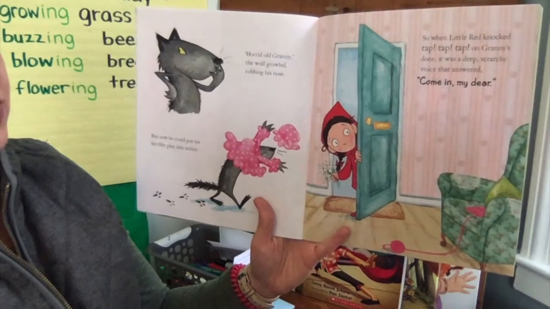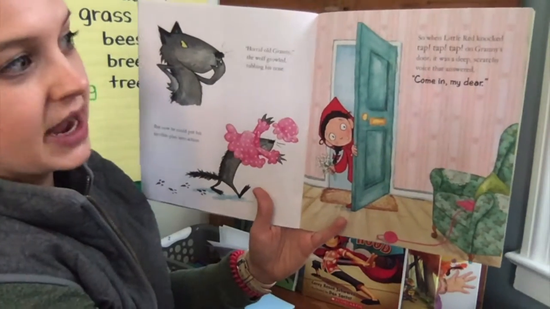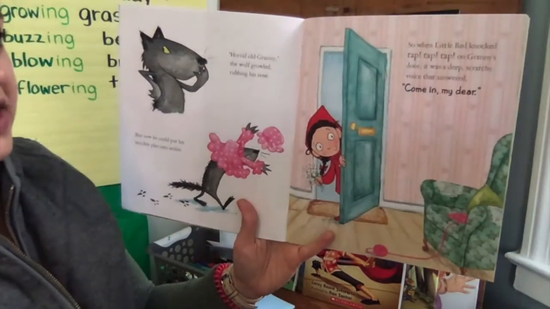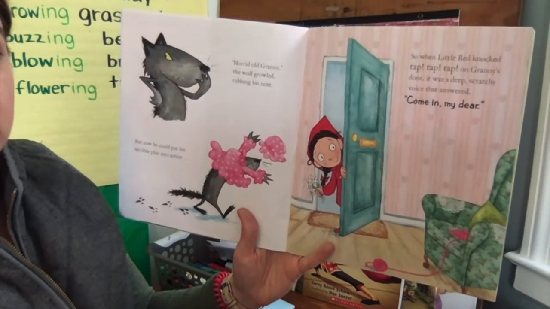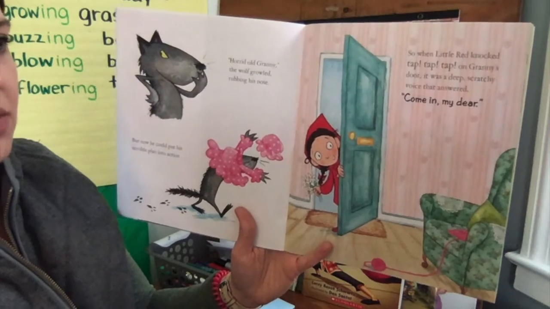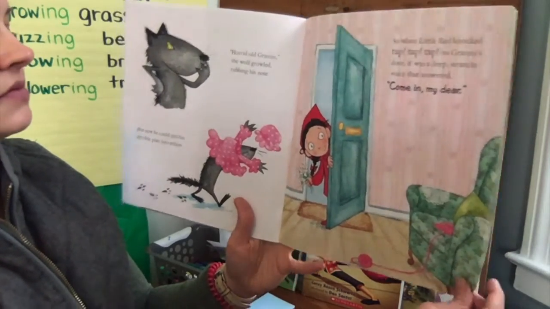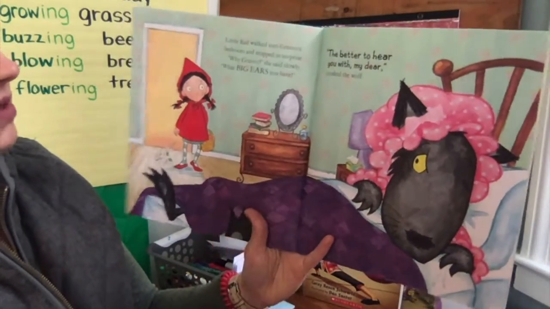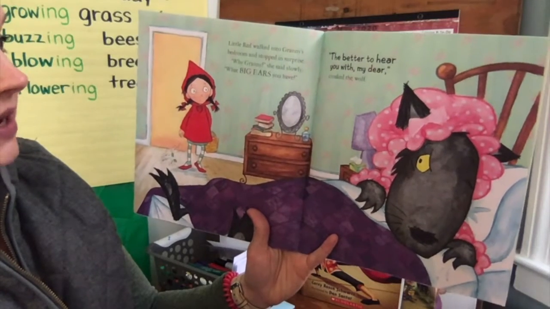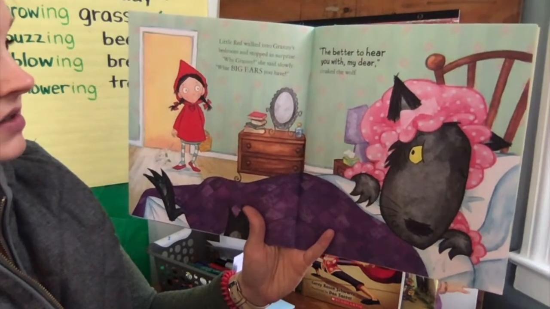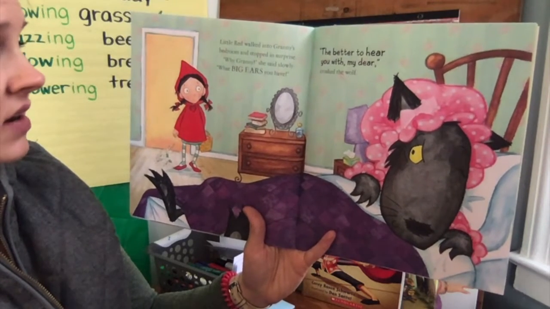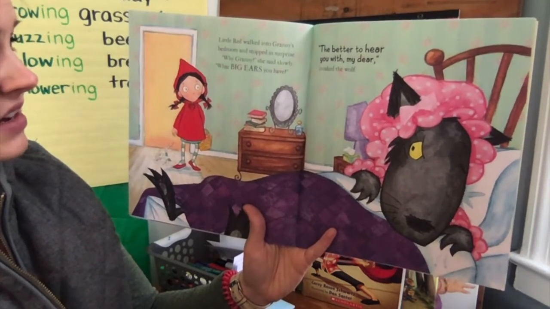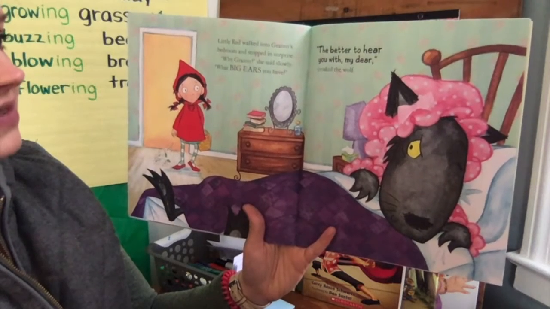So when Little Red knocked tap, tap, tap on Granny's door, it was a deep, scratchy voice that answered. "Come in, my dear." Little Red walked into Granny's bedroom and stopped in surprise. "Why, Granny," she said slowly, "what big ears you have."